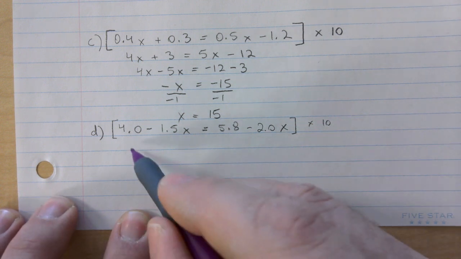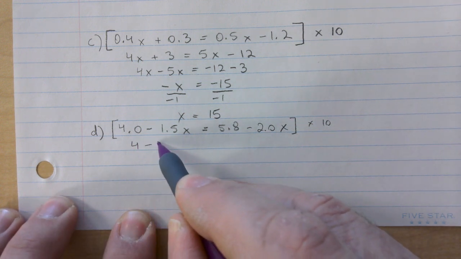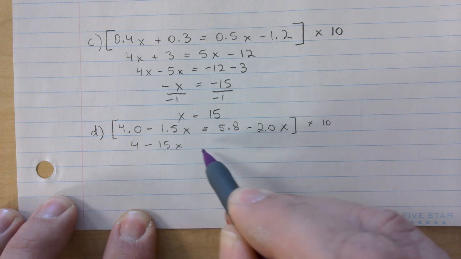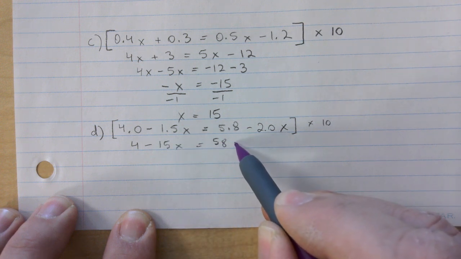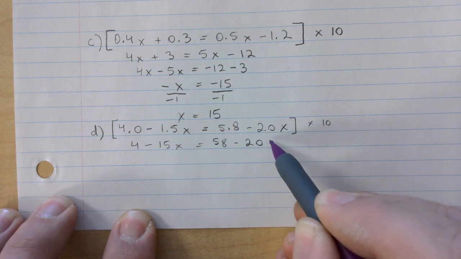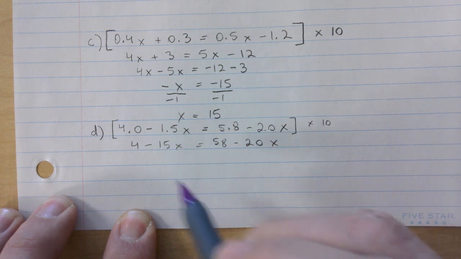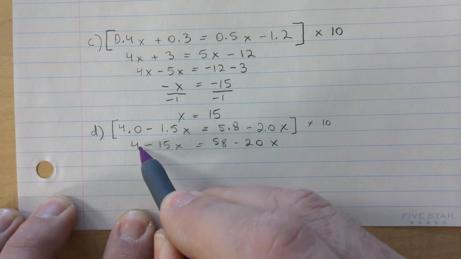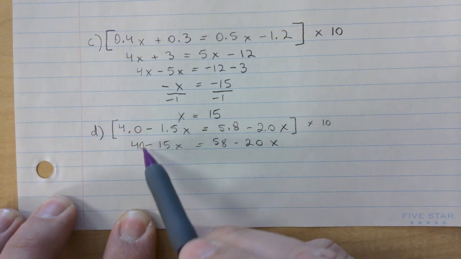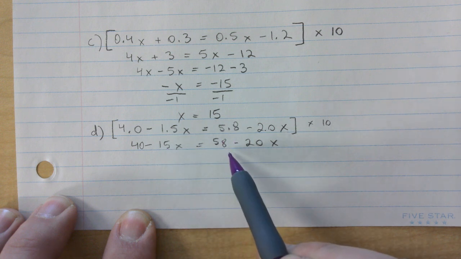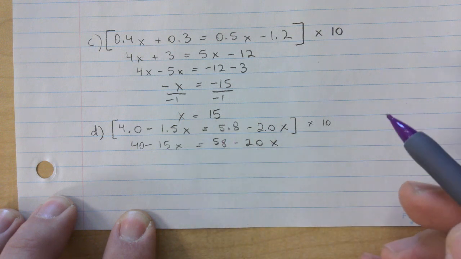Multiplying everything by 10, so we end up with 4 minus 15x is equal to 58 minus 20x. Sorry, what did I do here? 40, right? It's 40, my bad. So 40 minus 15x is equal to 58 minus 20x.